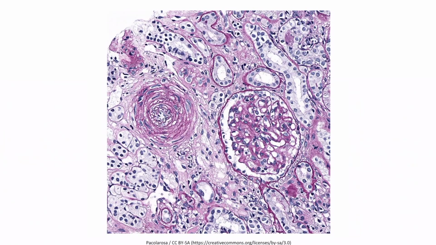Here's an image of hyperplastic arteriosclerosis in the kidney. We can see an arteriole right here. Notice that this region is expanded, resulting in this concentric layering of smooth muscles, giving it that onion skin appearance.